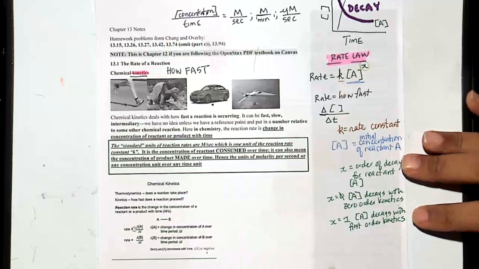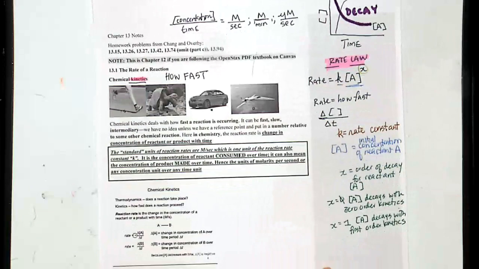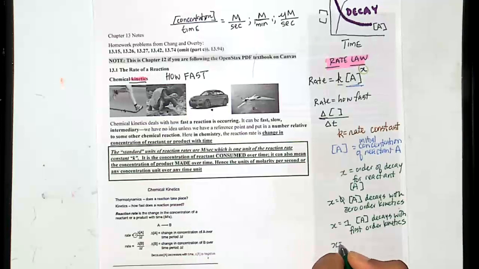This exponent can be 2. And if this exponent is 2, that means this concentration of A is going to decay by second order kinetics. That has its own half-life. First order has its own half-life. 0 order has its own half-life. We do not have to memorize these equations. I'll give them to you.